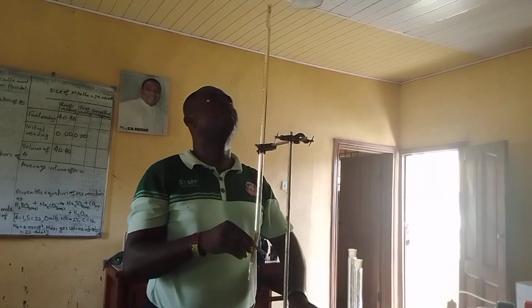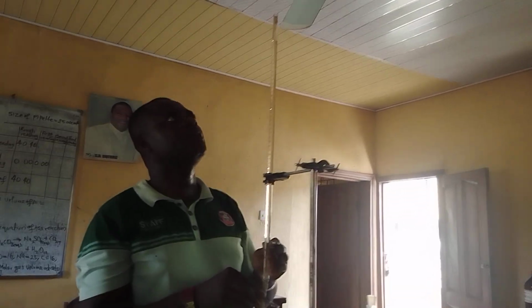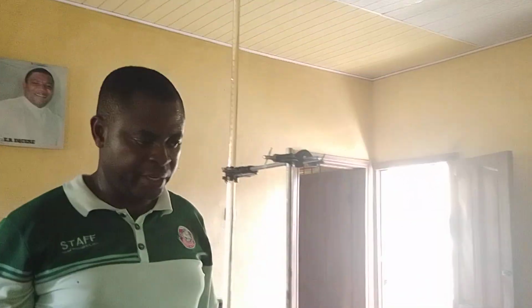So I remove my funnel. Okay. This is at meniscus already. So I want to throw away the initial thing. You can read from there.